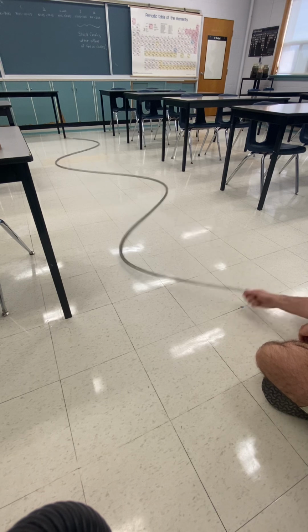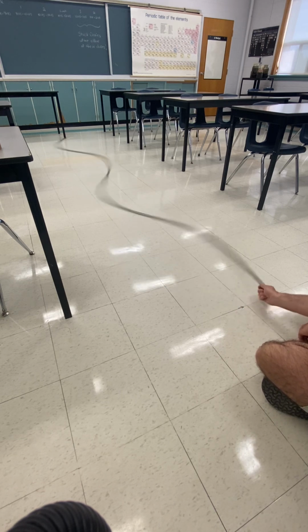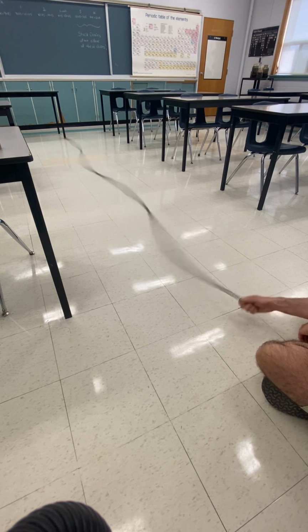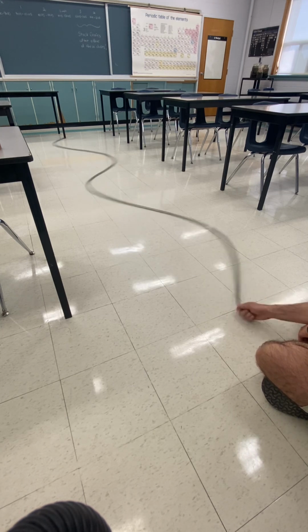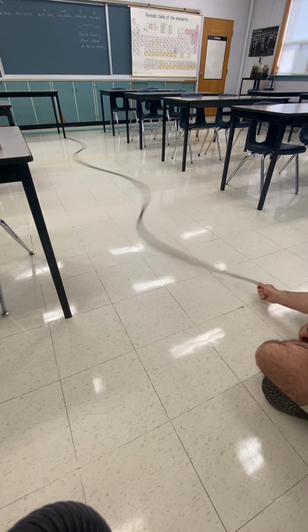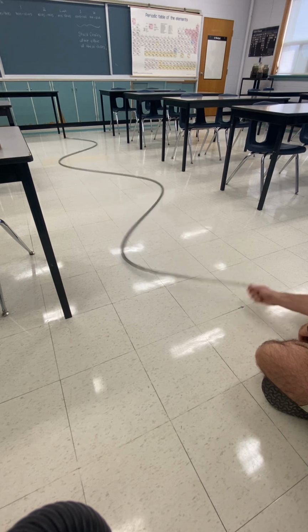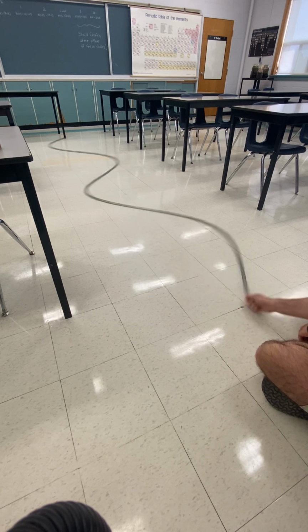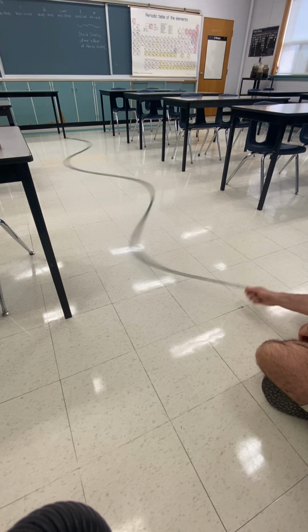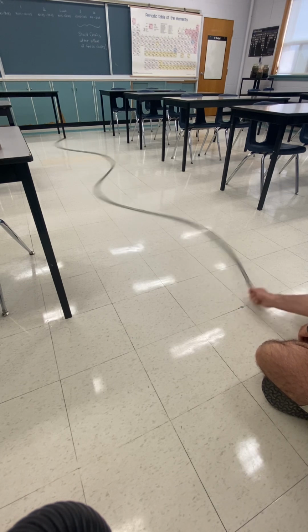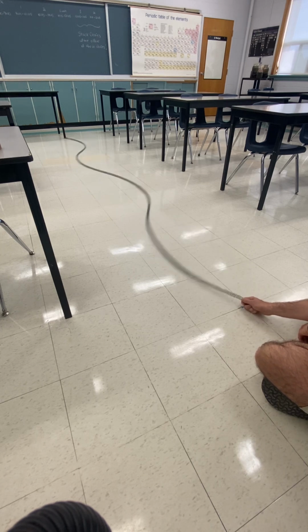This one might be harder to measure because it's so fast, but do your best. You can hear the sound over there, you can use that as a guide. Start 1, 2, 3, 4, 5 kind of thing. And that's all you need for measurements to get the speed of the wave in the spring. Have fun.